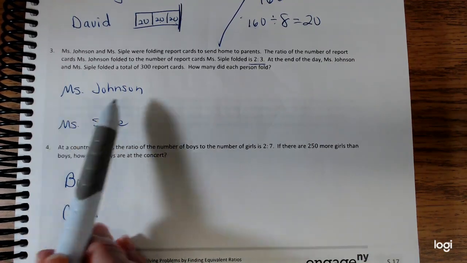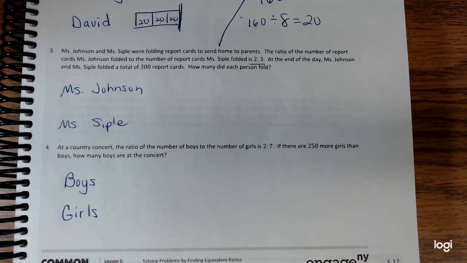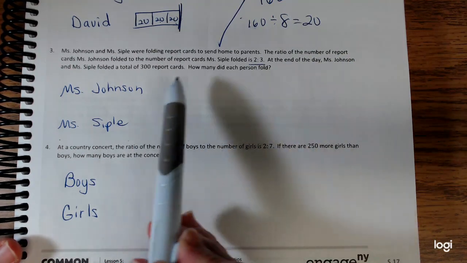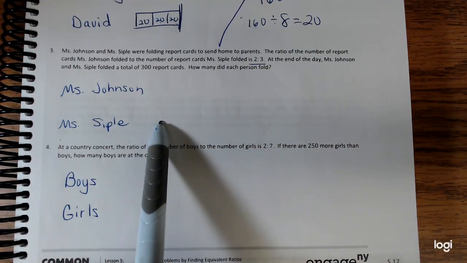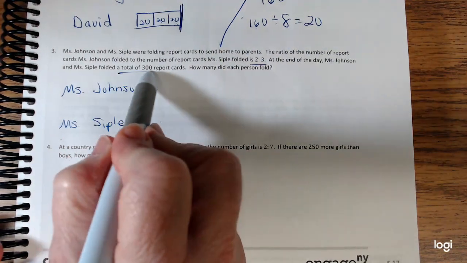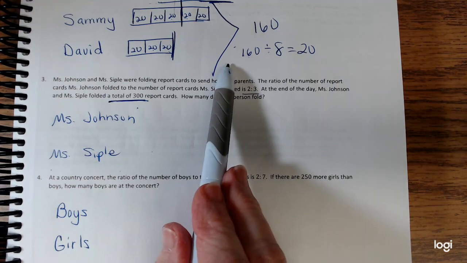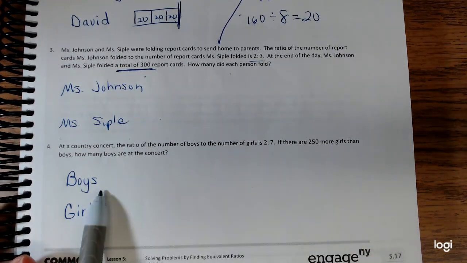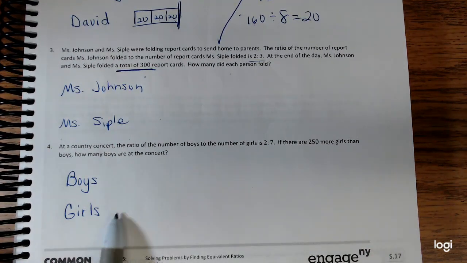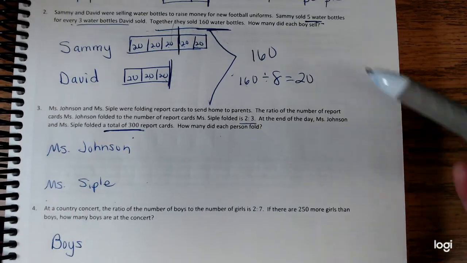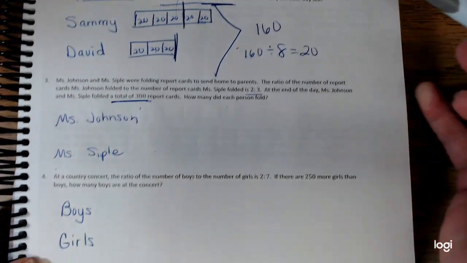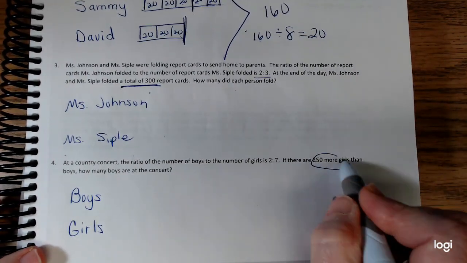This one is about Miss Johnson and Miss Sipple. They're folding report cards. Here's your ratio for making 2 to 3. Be careful. This one is a total one again, total 300. So this is going to be similar to this up here, total. Then down here, you're going to have boys to girls. But boys to girls, when you do that tape diagram, this one's going to be similar to the one up here on the top, because it says the word more.